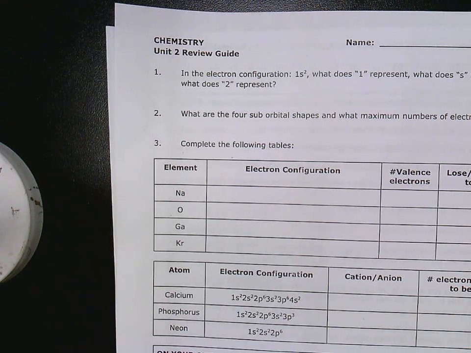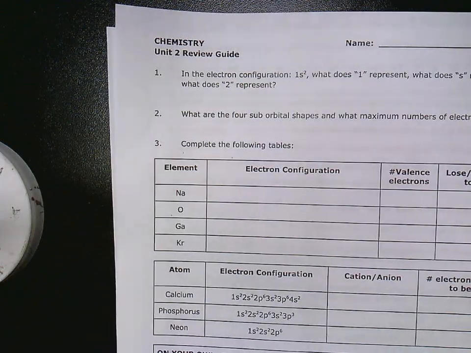All right, let's knock out a review guide. Let me get a periodic table. I'm just going to use this guy. I'm going to use the orange guy. Okay.